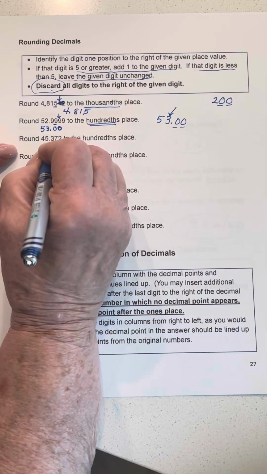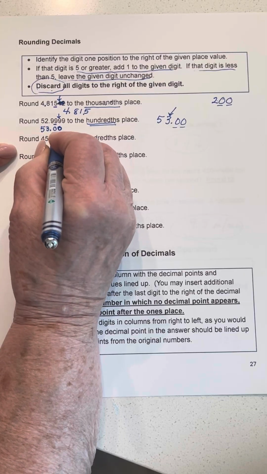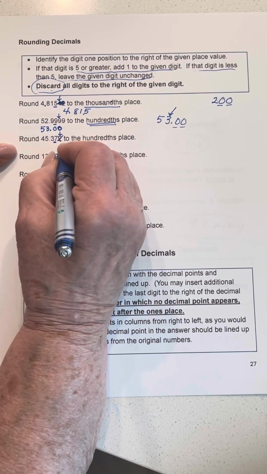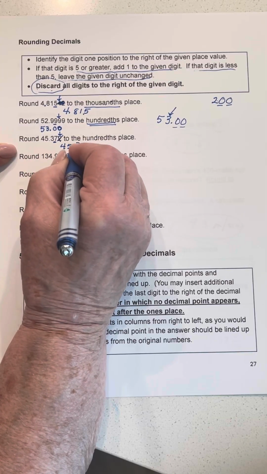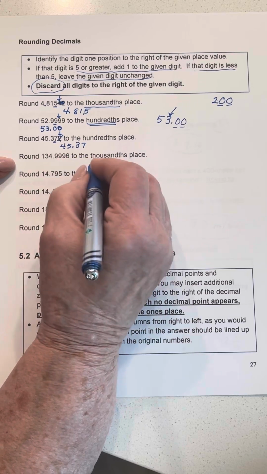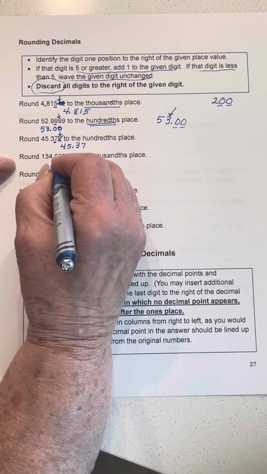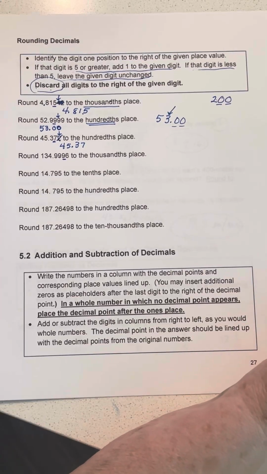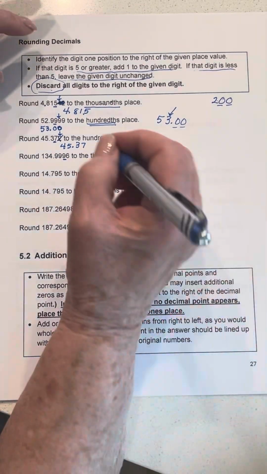Okay, we're going to round this to the hundredths place. So we look at the neighbor, which is a 2, which means we're going to discard this. 45 and 37 hundredths. Now we're going to round this number to the thousands place, tenths, hundredths, thousands. This is why it's so important that you know these place names. So if you don't, that's a good thing for you to learn.